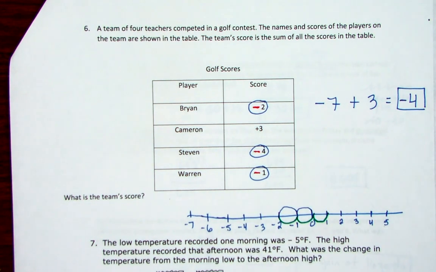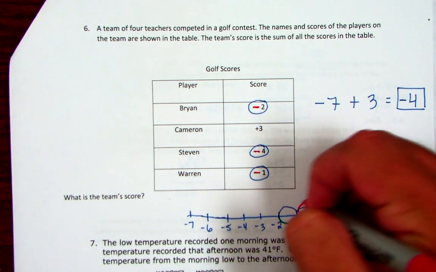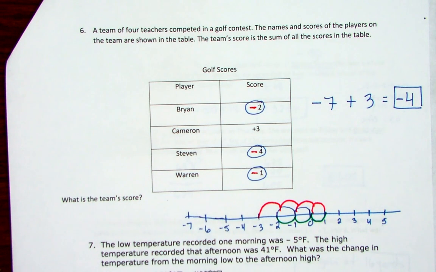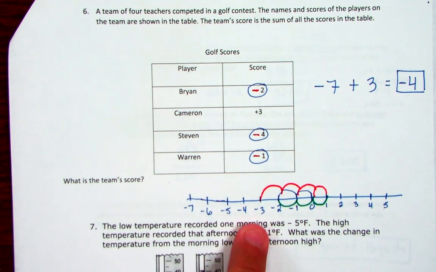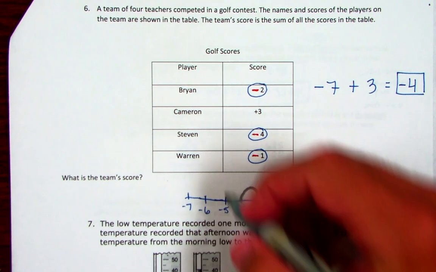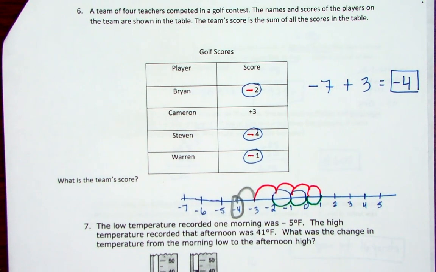Then look at Steven, overachiever. Steven shot a negative 4. 1, 2, 3, 4. So right now we're at negative 3 as a team. And then Warren actually did pretty good. He shot a negative 1. So here's my negative 1. And what did I end off at? I ended off at negative 4. There's your answer. Alright, not too bad.